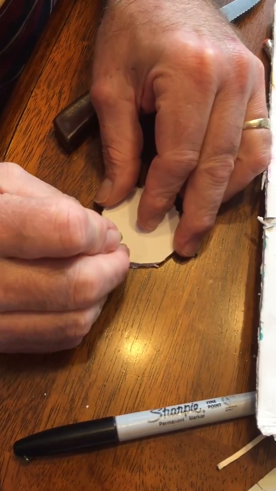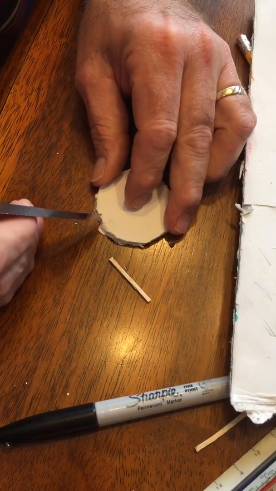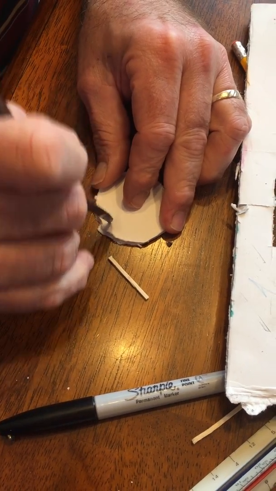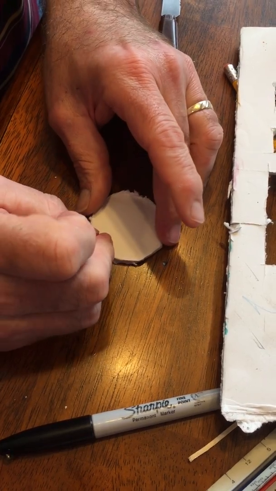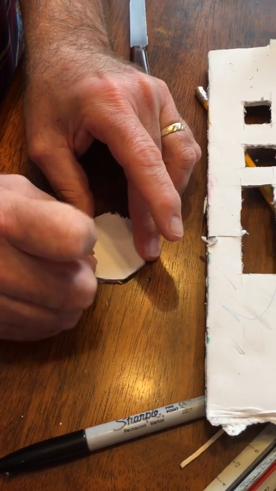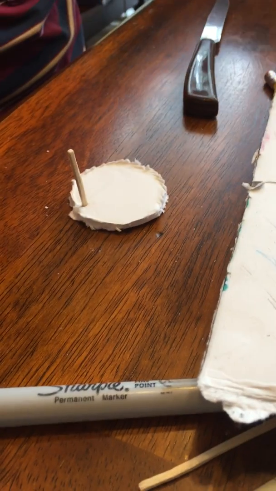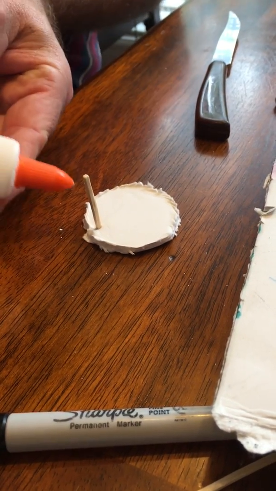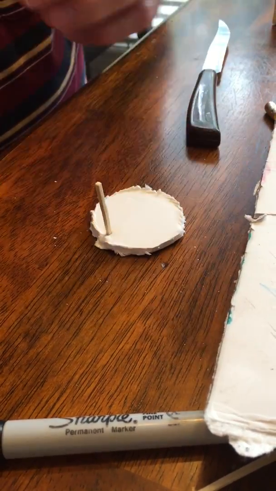Stick in the foam core. If you need to, you can give yourself a little poke hole. Stick the leg or the toothpick in there. You want to make them as straight up and down as you possibly can. Then you just take a little dab of glue and you can glue that in, let it dry.